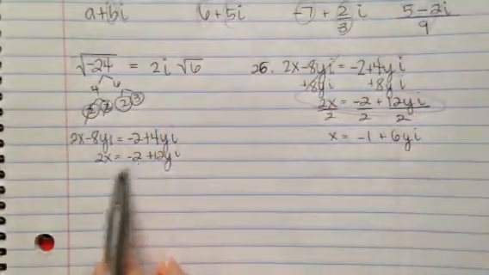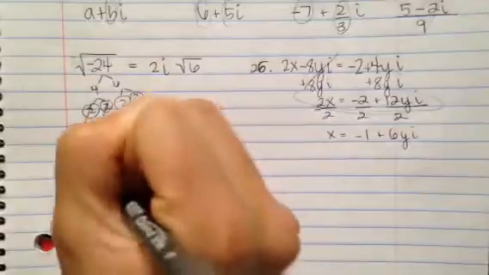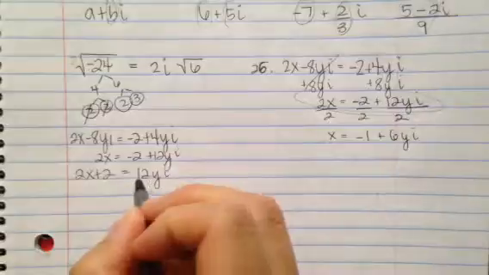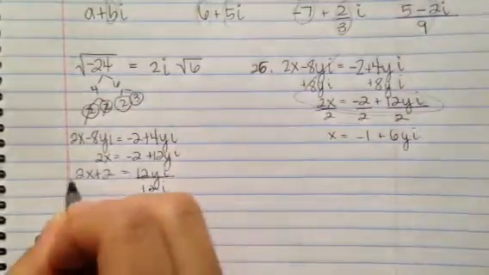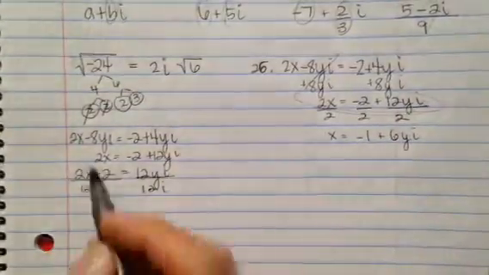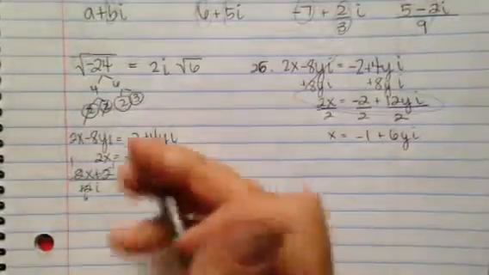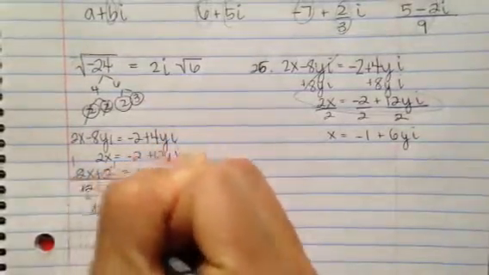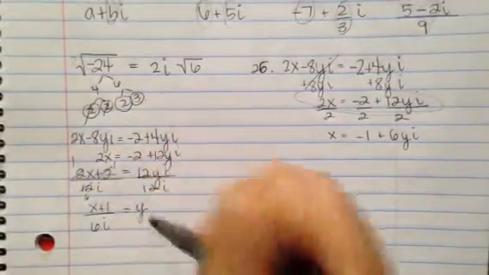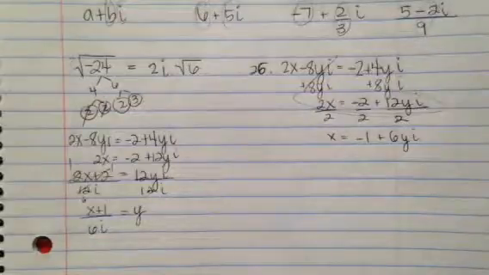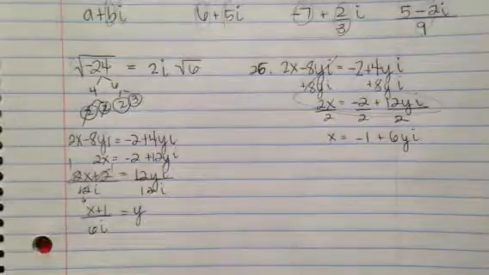Okay, and then I'm trying to get y alone, so I'm going to add 2 over. 2x plus 2 equals 12yi. And then I'm just going to have to divide by 12i. Which 2 can come out of all of those. So it goes in once, and 6 times. So then we'd have (x plus 1) over 6i equals y. And that's my understanding of what you'd have to do for 25 through 38. That's all I would think.